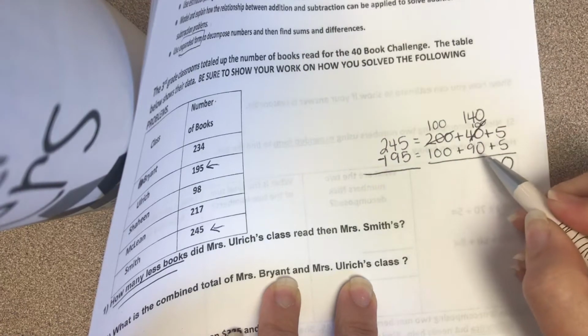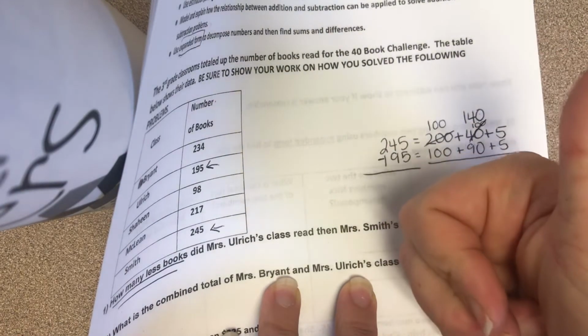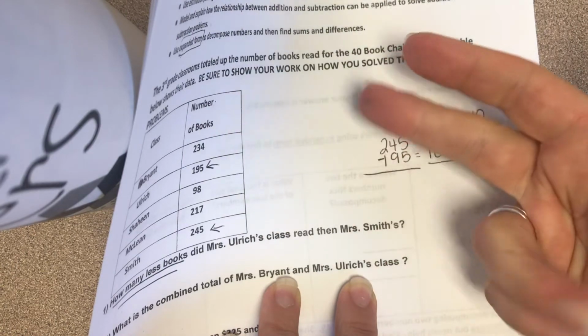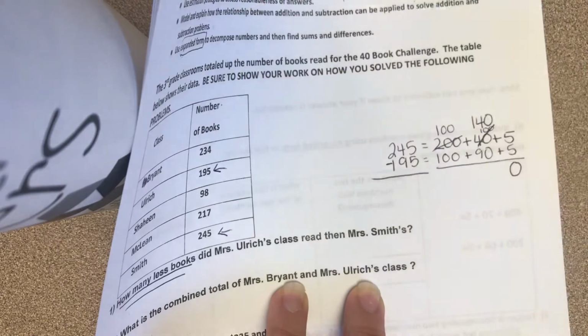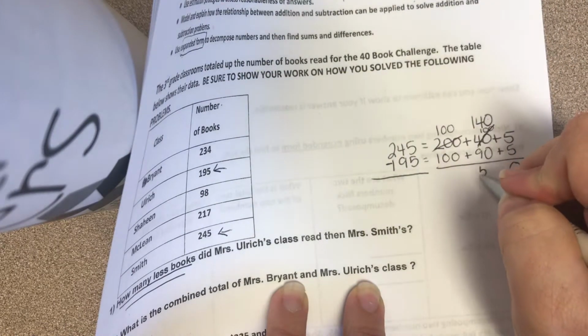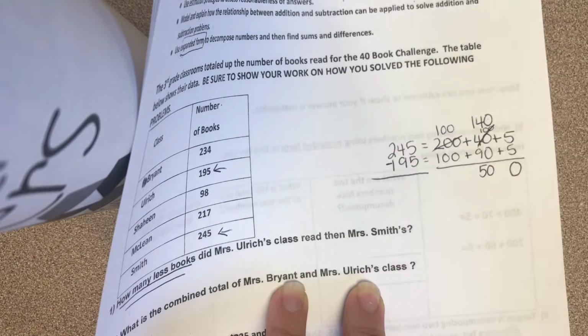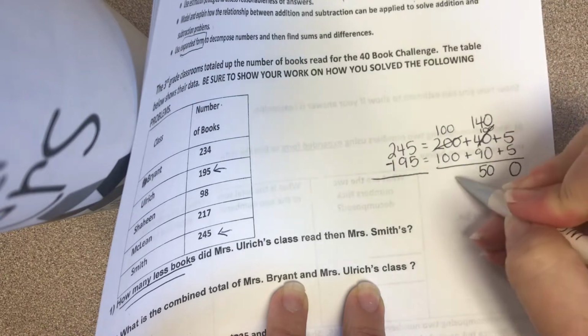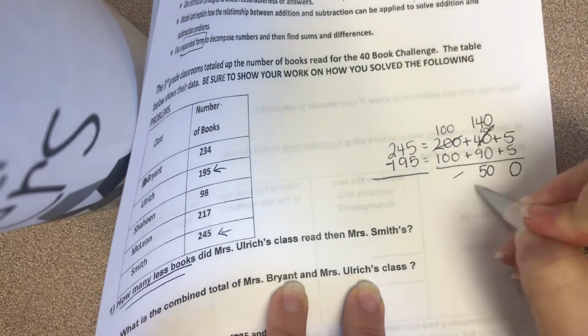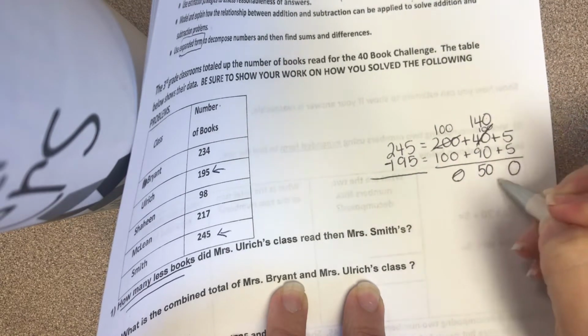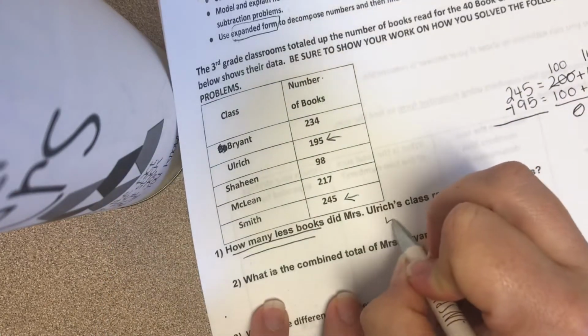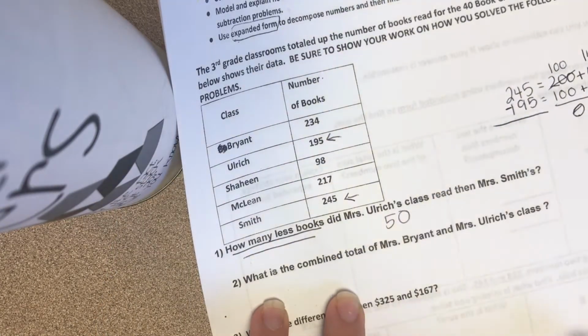140 minus 90, I'm going to count up. 90, 100, 110, 120, 130, 140. So that was 5, 50. It took 50 for me to get there. 100 minus 100 is nothing. So is 0. So I had 50. How many less books? 50.